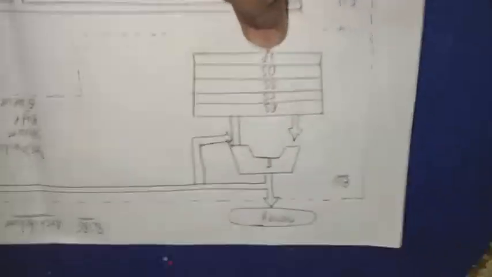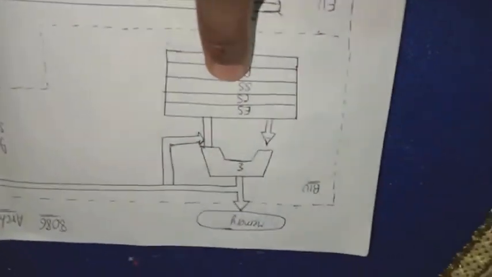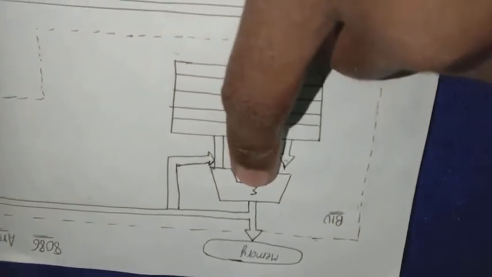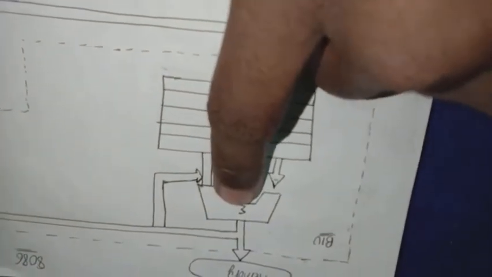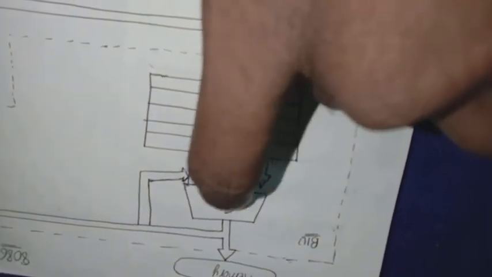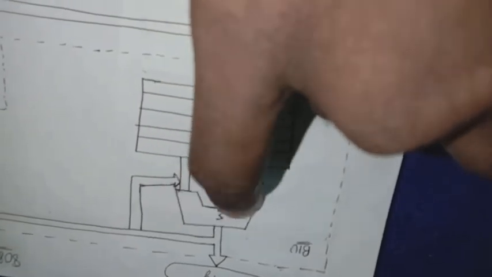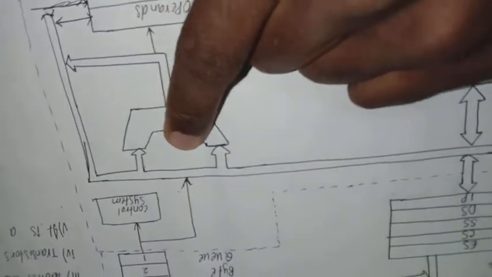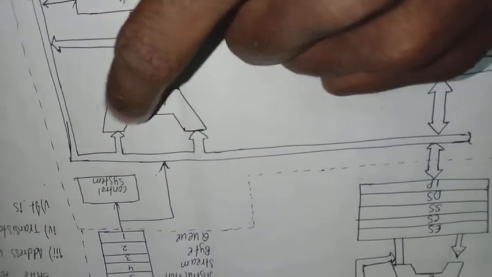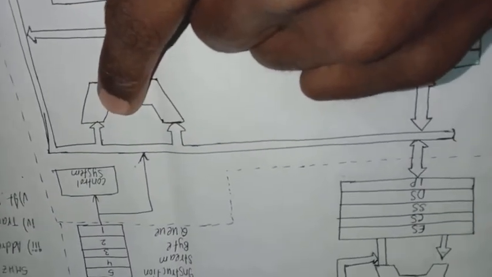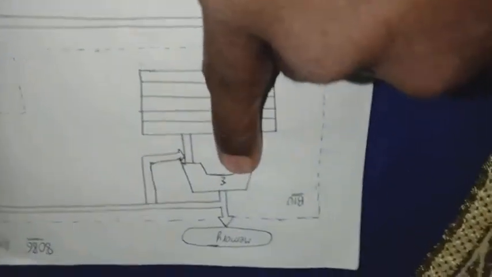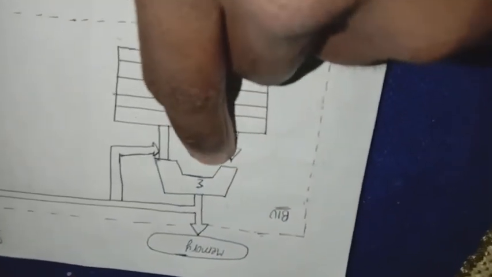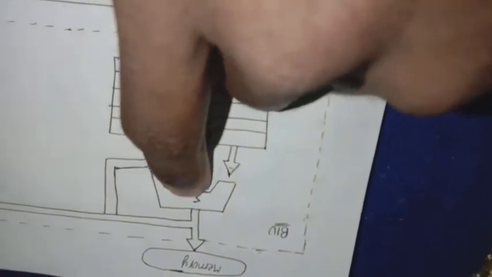And this address is taken by this ALU, which does calculations. This is the main ALU which does our main calculations like addition, subtraction, and logical operations. But there is also an ALU which calculates only addresses.